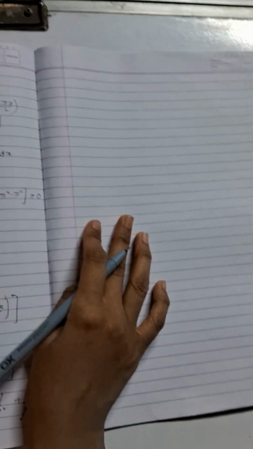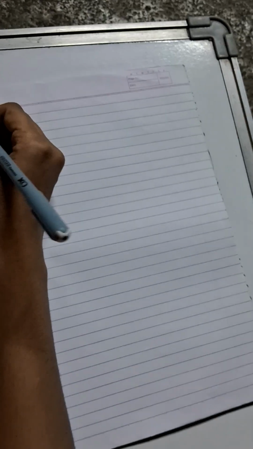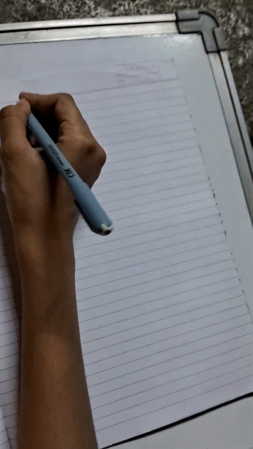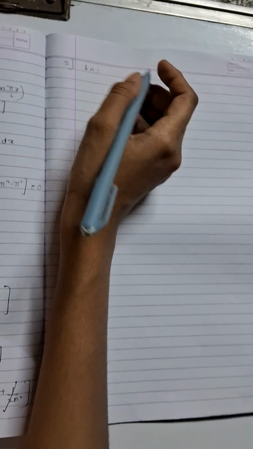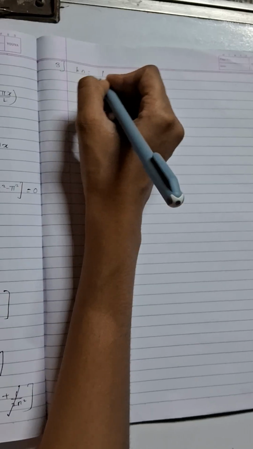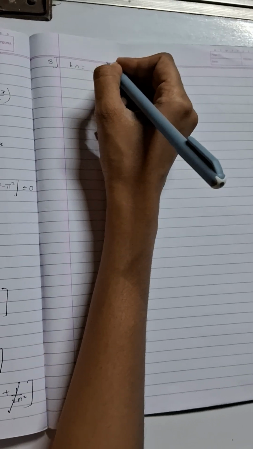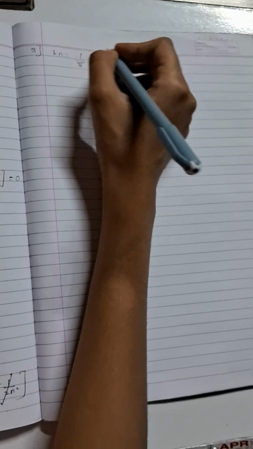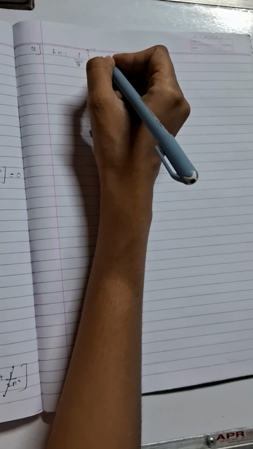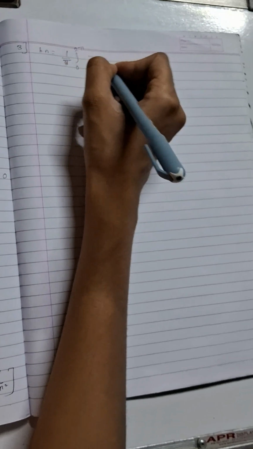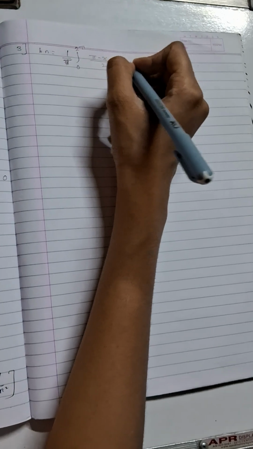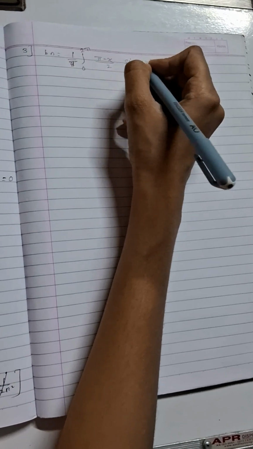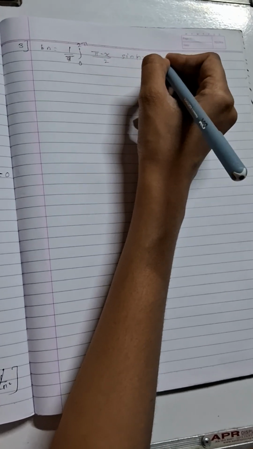Now the final one which we have to find is bn over here. So now let us find bn. So the formula for bn is 1 by L, 0 to 2 pi. I am going to take it directly. 1 by pi, this is 2 pi. F of x is nothing but pi minus x by 2, and the sine of nx, because the value of L is pi, so it will get cancelled.